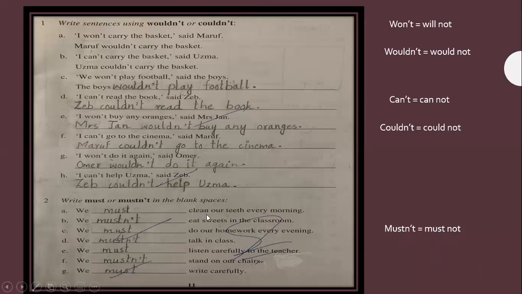We clean our teeth every morning. So we wrote here, we must. We eat sweets in the classroom. No, we mustn't eat sweets in the classroom. We do our homework every evening. Yes, we must do our homework. Number D, we talk in the classroom. We mustn't, means we must not talk in the classroom.